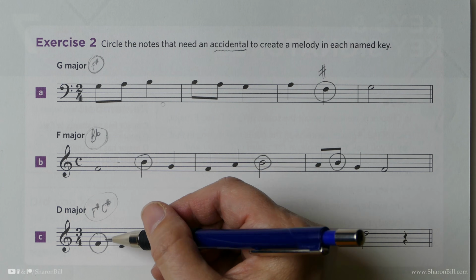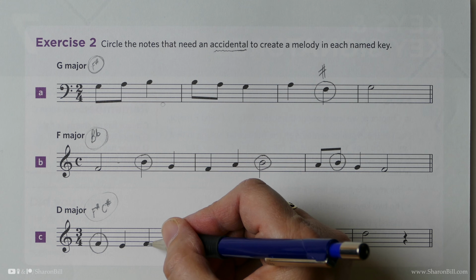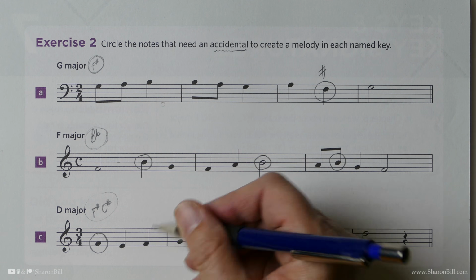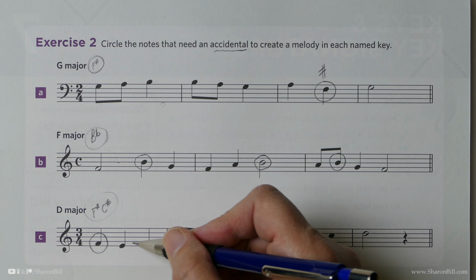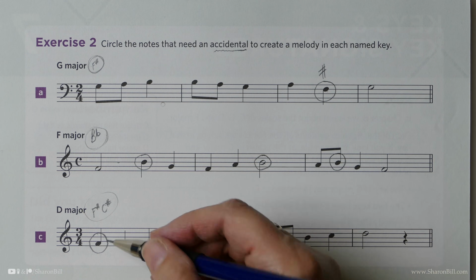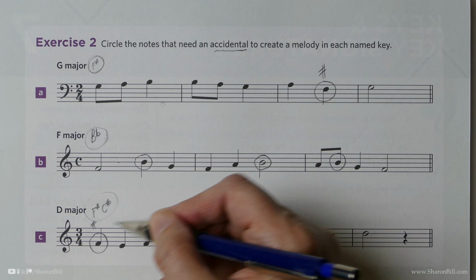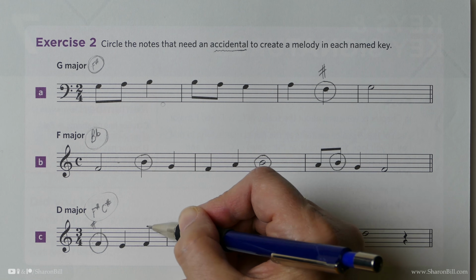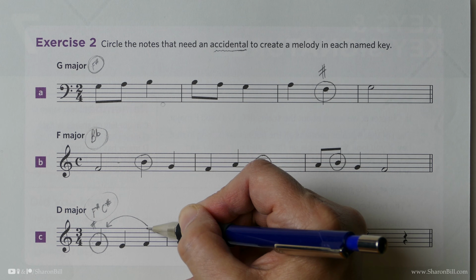However, there's a slight trick here. Although this is an F and it does need to be sharpened, remember that an accidental lasts for a whole bar and then the bar line cancels it. So if this one has had a sharp sign added to it, this one is still a sharp because that sharp sign still carries.